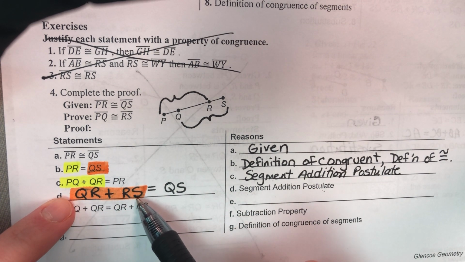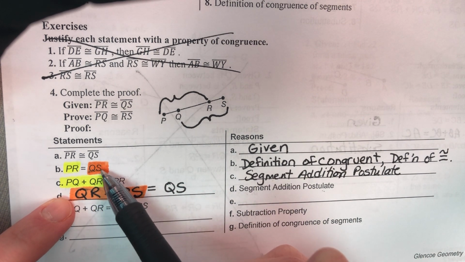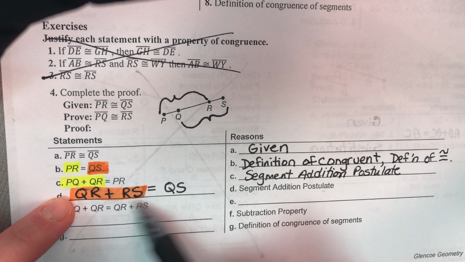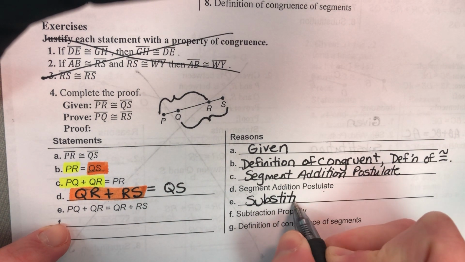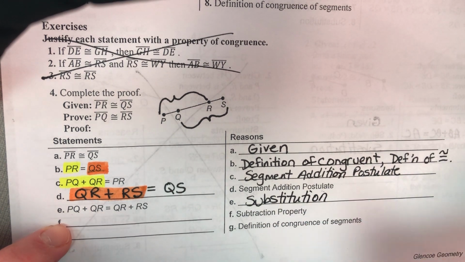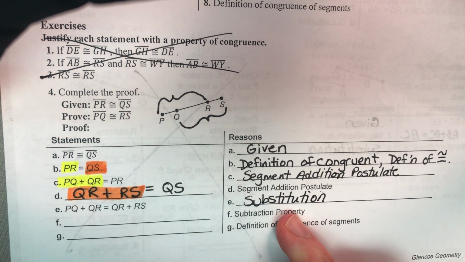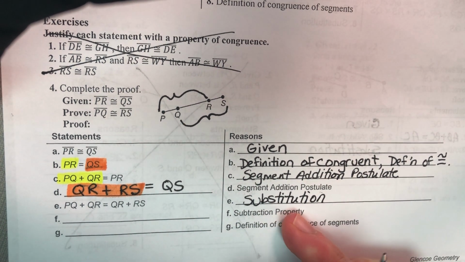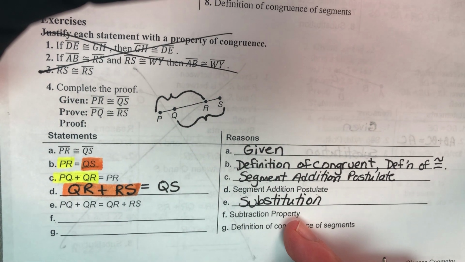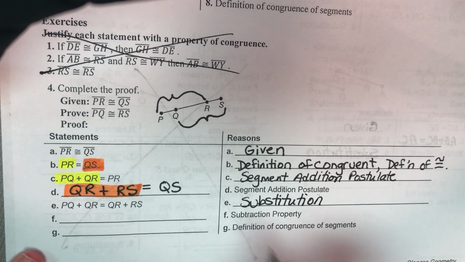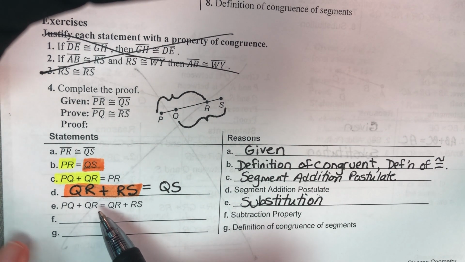And if QR plus RS is equal to QS, we can take out this QS and replace it with this. That's called doing a substitution. I am a math teacher. If I can't come to work, they're going to replace me with something equal, which would be a substitute teacher to handle things while I'm out. So doing a substitution is when you take one thing out and replace it with something that it is equal to.